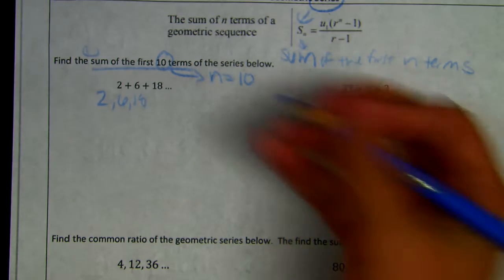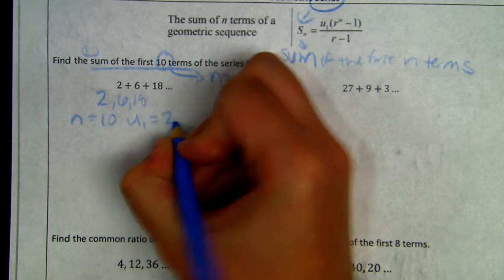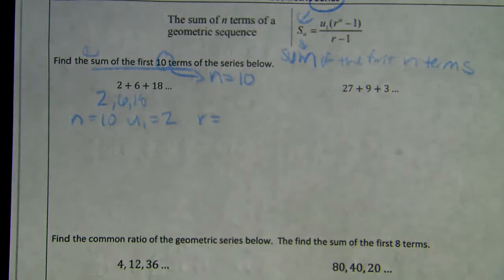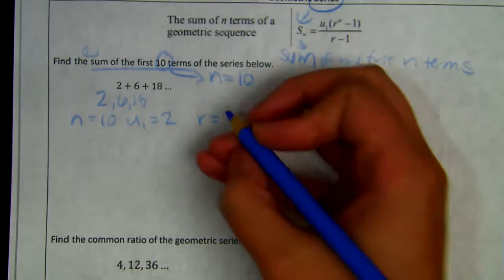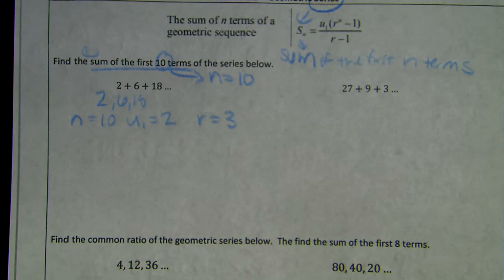So let's fill in what we know. Like I said, we know that N equals 10. U1 is my first term. My common ratio is 6 divided by 2, which is 3. Looking at this, we see 2 times 3 is 6. 6 times 3 is 18. So my common ratio is, once again, 3.